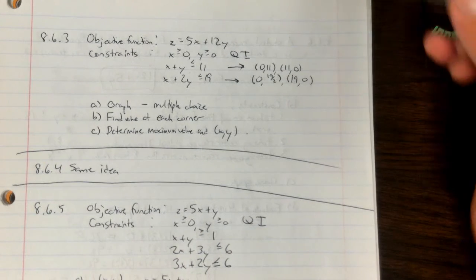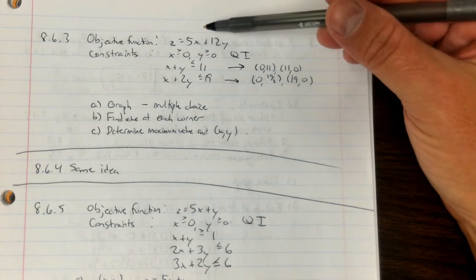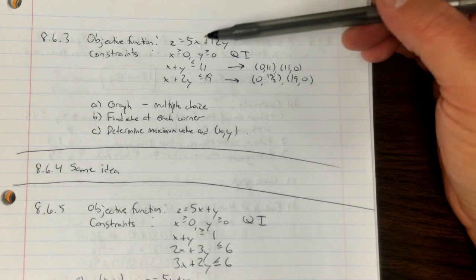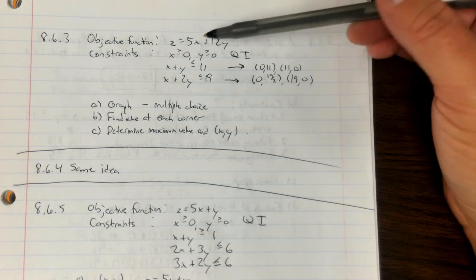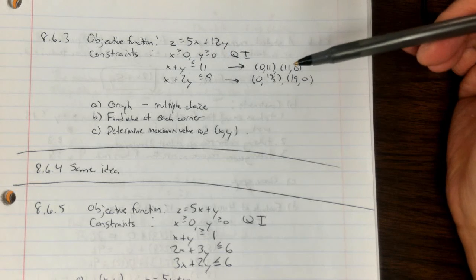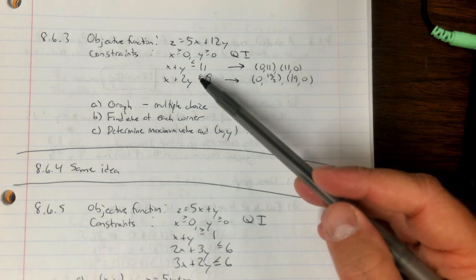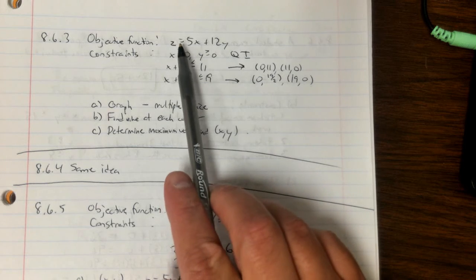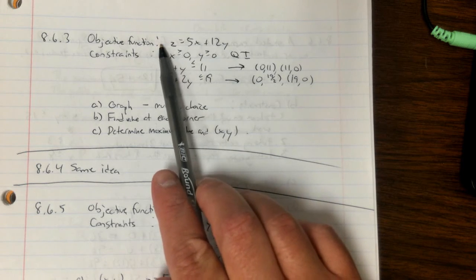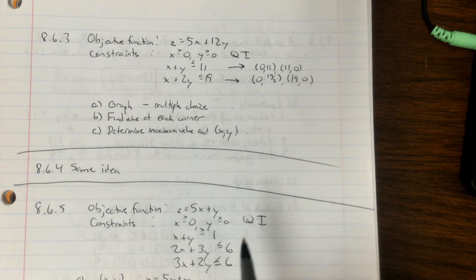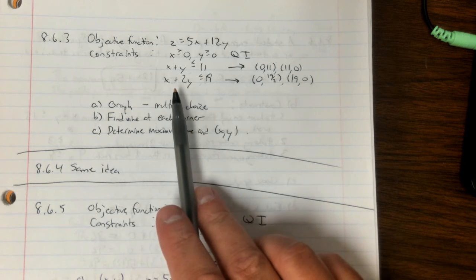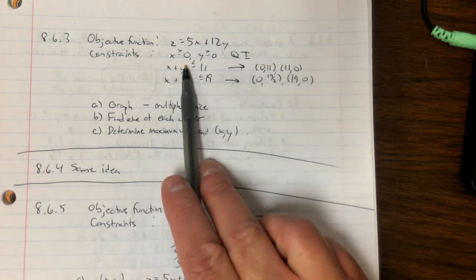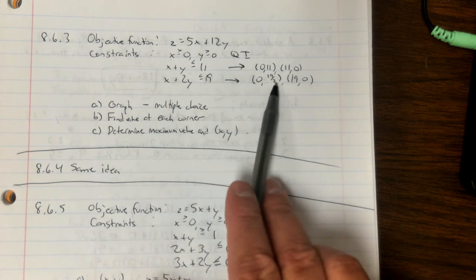On the next one, the objective function is z equals 5x plus 12y, and your constraints are you have to be in quadrant 1 with positive x, positive y, and you have x plus y less than or equal to 11, so those are the points you use. Just like earlier, cover up this, cover up that, and you get your 2 points to make the line. And on this one, you get (19, 0), and you get 19 halves for this one.